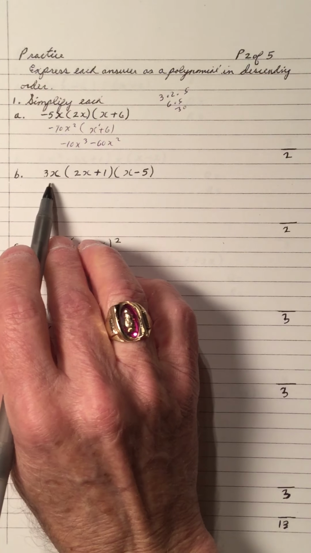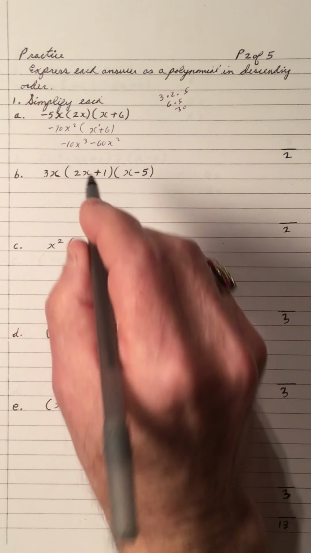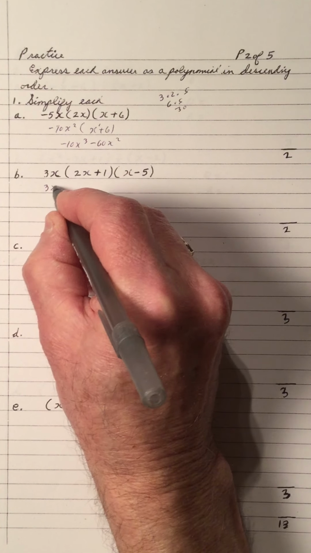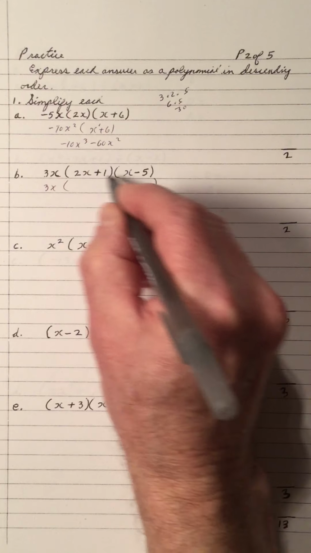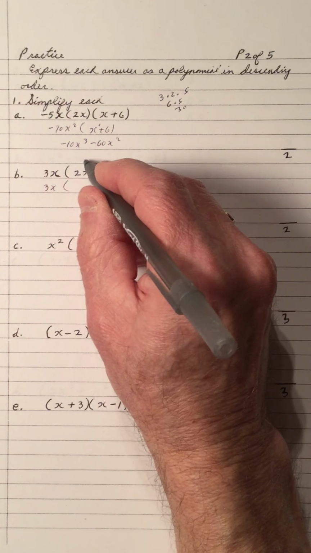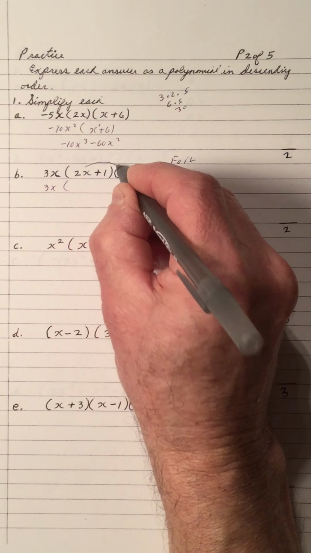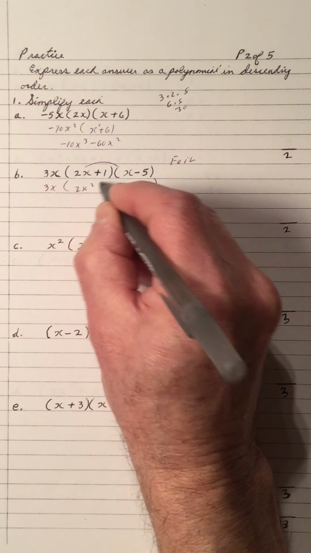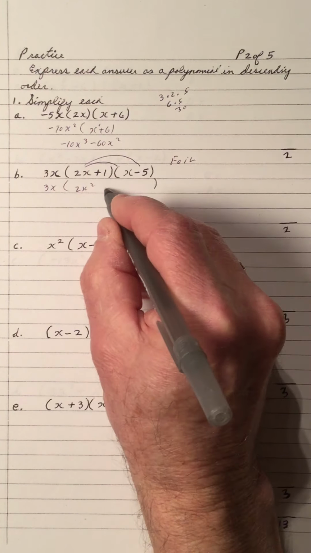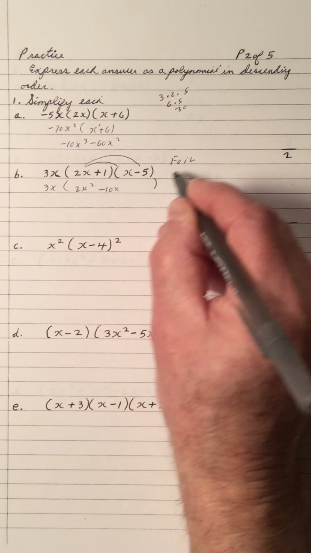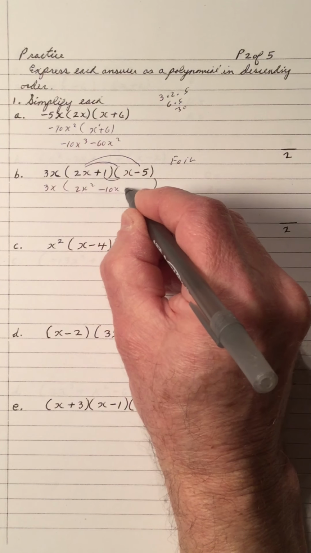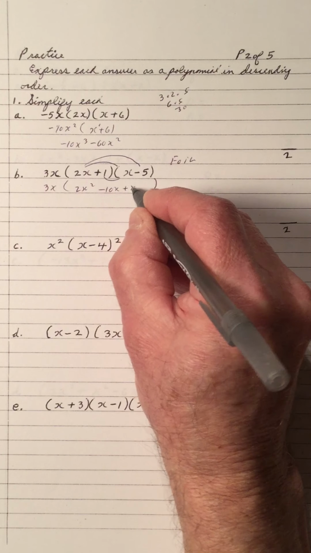And in B, I have a monomial times 2 binomials. I prefer to multiply the two binomials first. I multiply these by FOIL, F-O-I-L. First is 2x squared. Outside is a negative 10x. The inside is plus 1x or x.